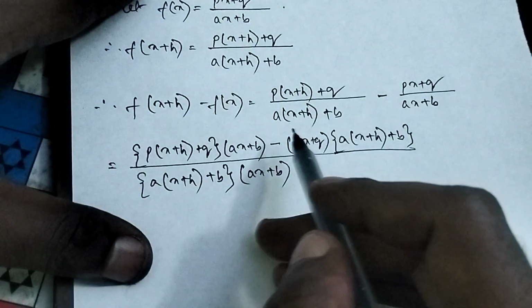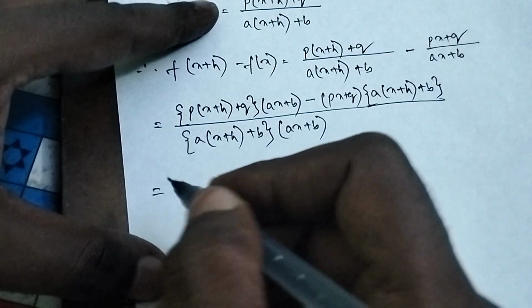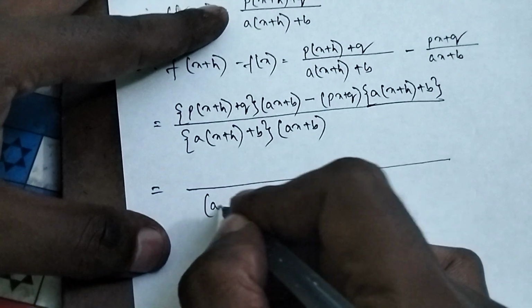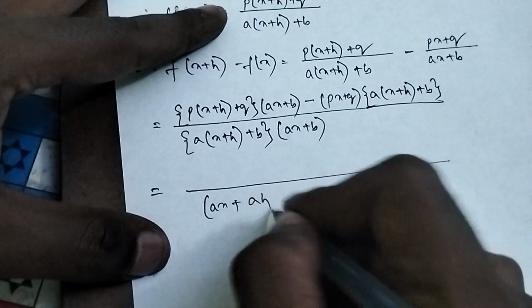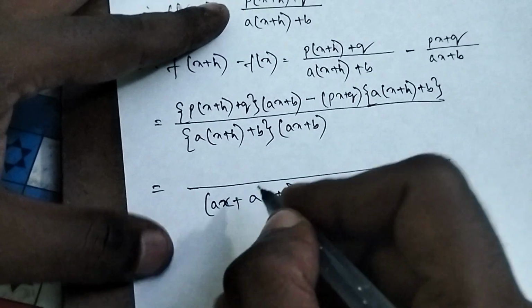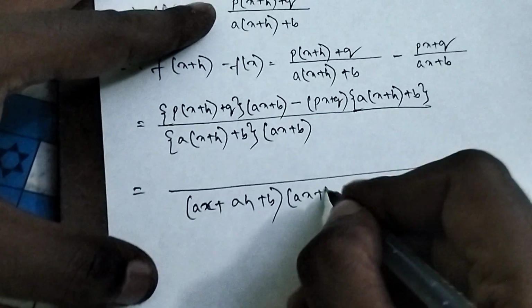Clear? Okay, so the denominator is going to be (ax + ah + b) into (ax + b).